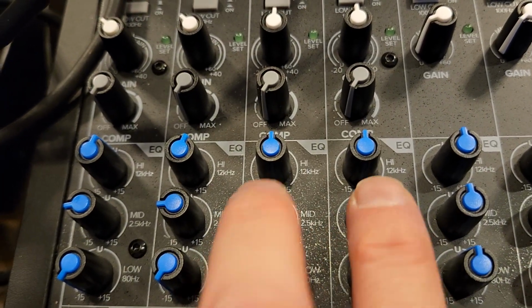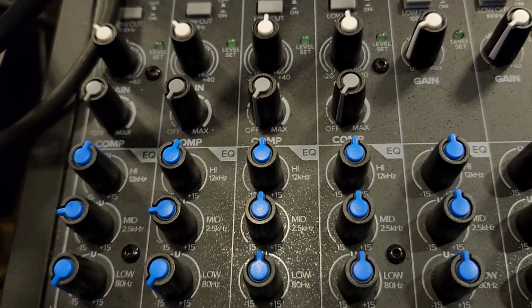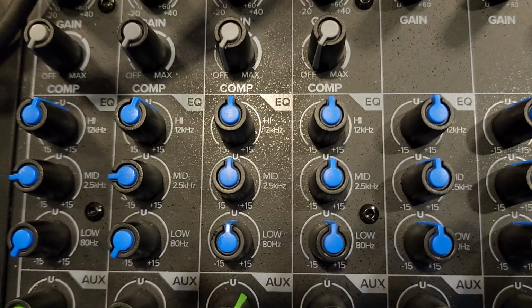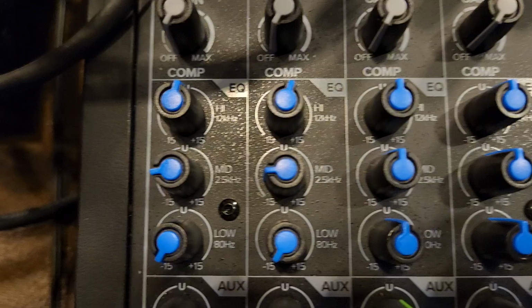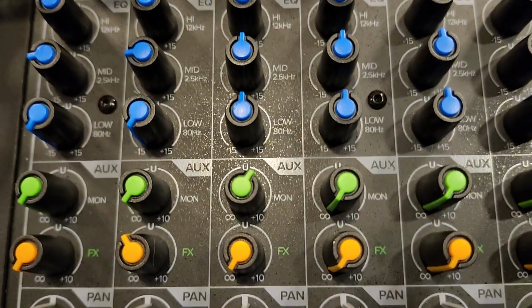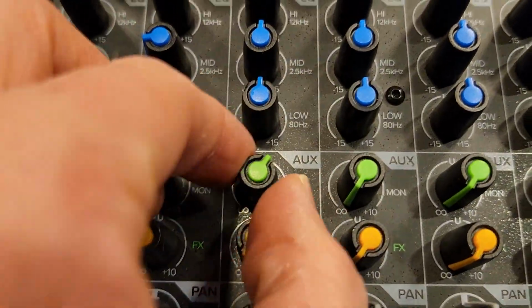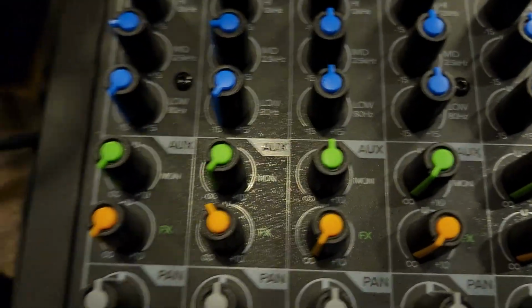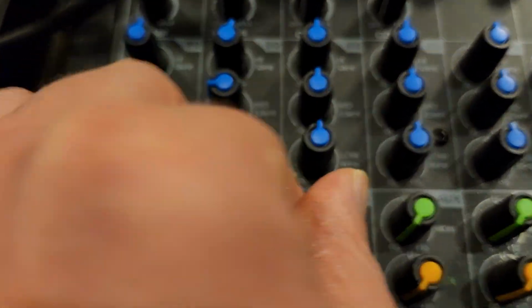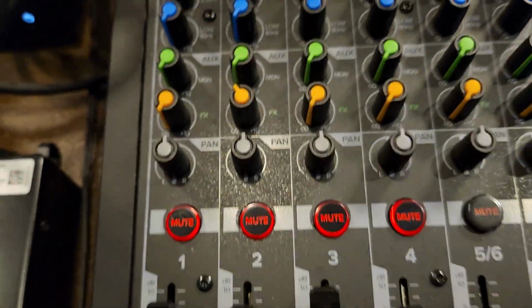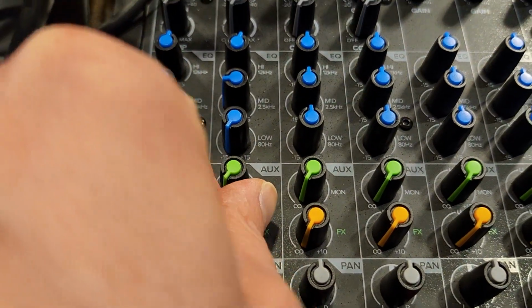And this is always preferable. If you don't have to EQ, there's no reason to. There's no reason to take sound out if you don't have to. But it is nice to have the luxury of having it. Don't worry about these. Just don't worry about them. Don't look at them. Or these either.